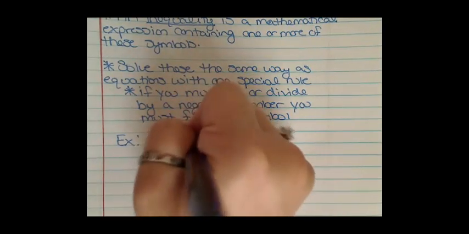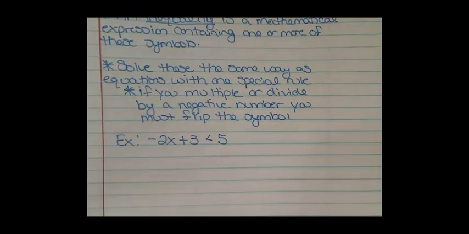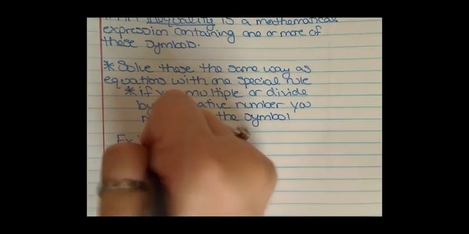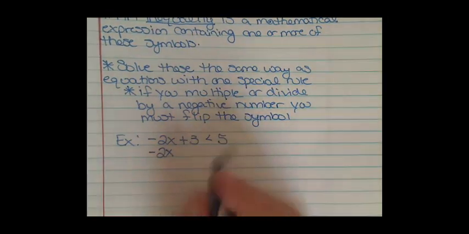So here's an example. We have negative 2x plus 3 is less than 5. So we need to solve this, and we're going to solve it just like we would if this had an equal sign. So we're going to get the x by itself. So we're going to subtract the 3 over to leave us 2.